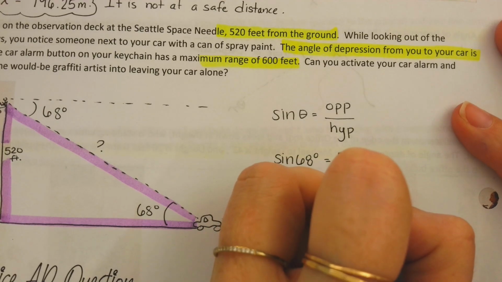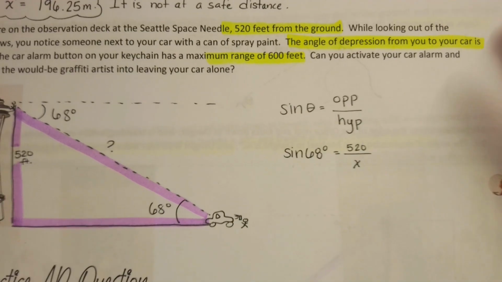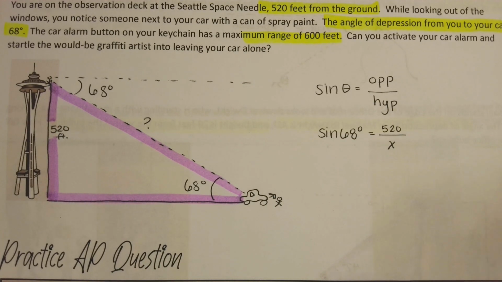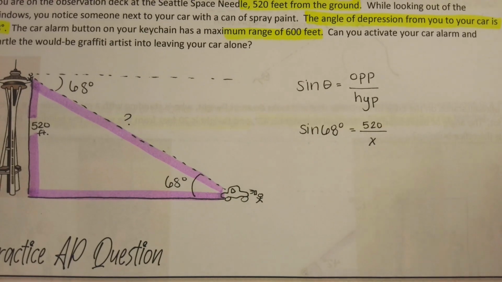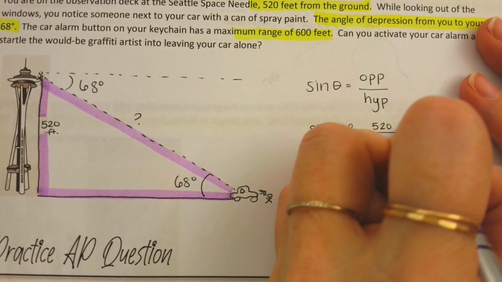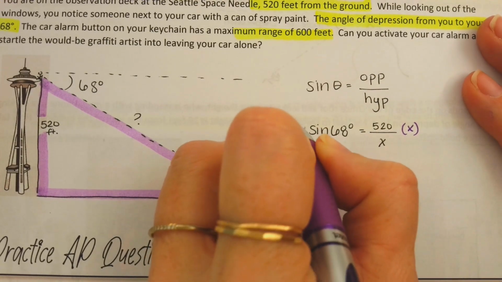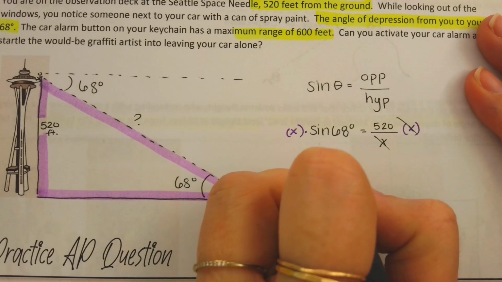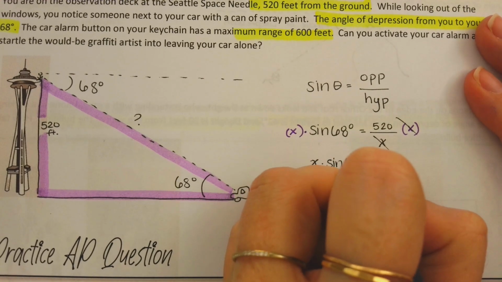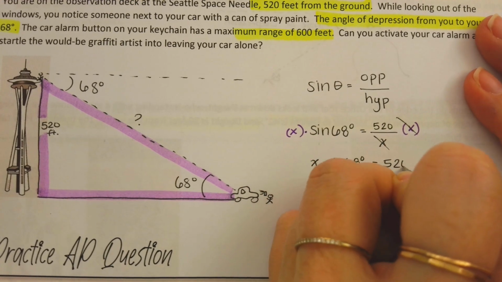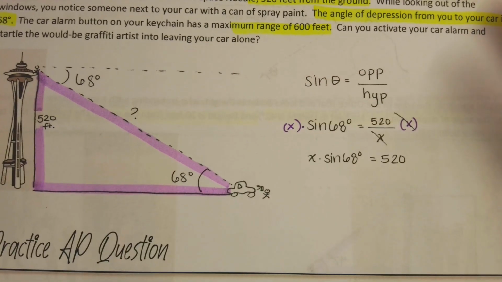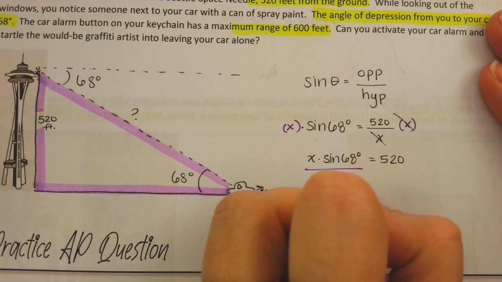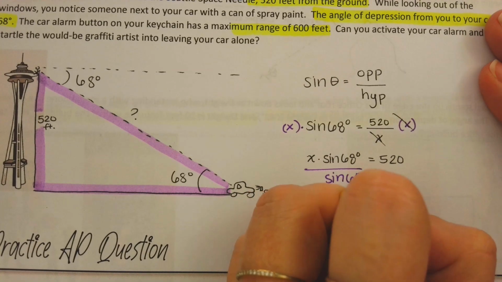520. Please, in feet. Yes, feet. And then the hypotenuse is what we don't know. I'm going to throw in a variable. That's what we're trying to solve for. Okay, similar to the last one, I can't just multiply by 520 to isolate my variable. What I can do, though, is multiply by x, and that at least gets it out of the denominator. Giving me x times the sine of 68 degrees equals 520. And then I would still have to do one more step to isolate the x. Divide by sine of 68, yes.